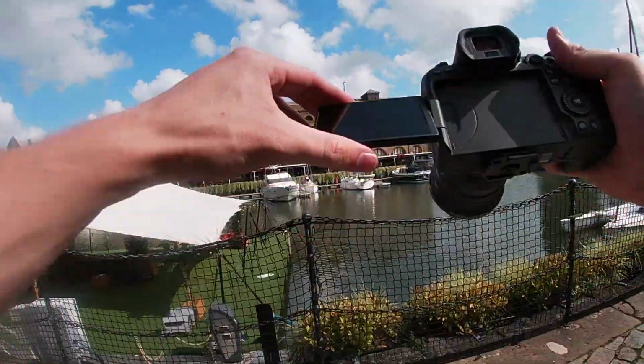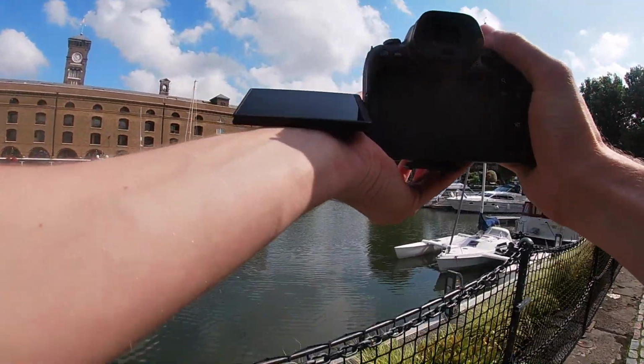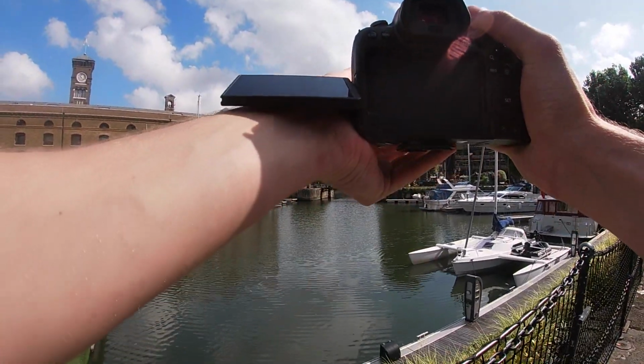So this image coming up is actually the first image from the day that we can get licensed onto Adobe Stock and earn royalties from it.